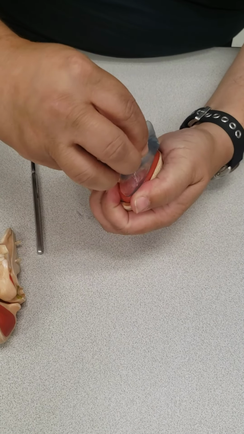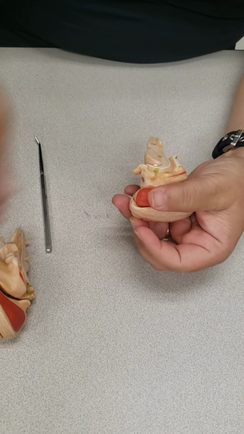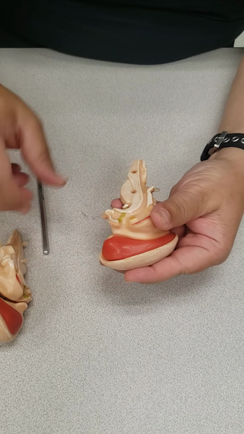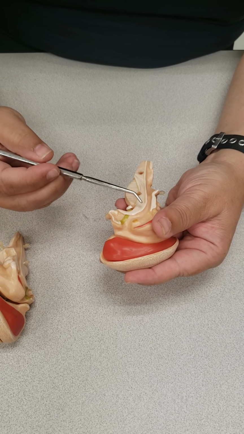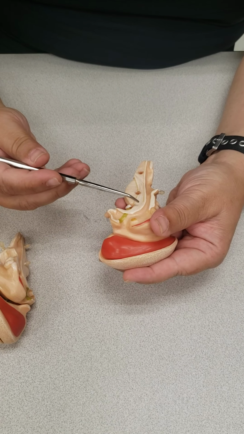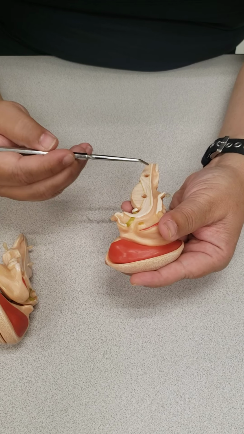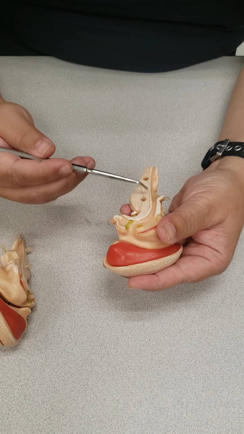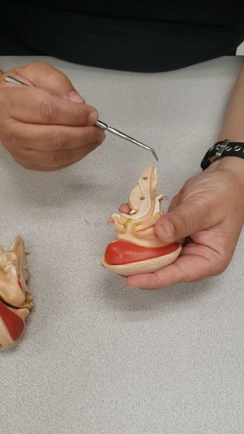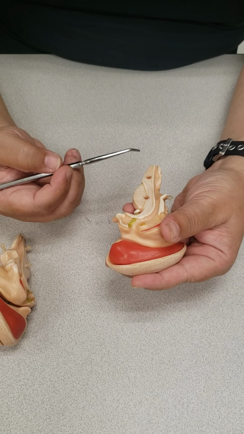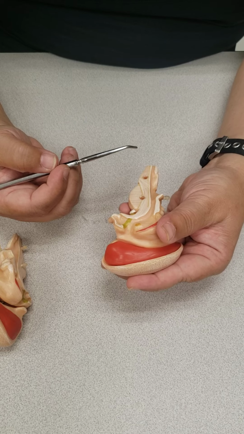We already know that this portion of the brain stem is very important for communication and autonomic nervous system control. You have a lot of nuclei in this area to coordinate the activity of your body.